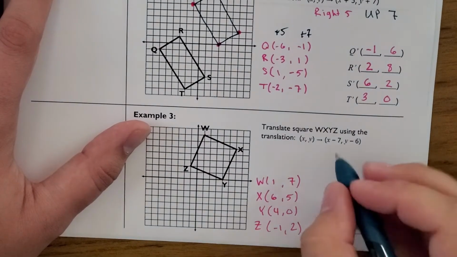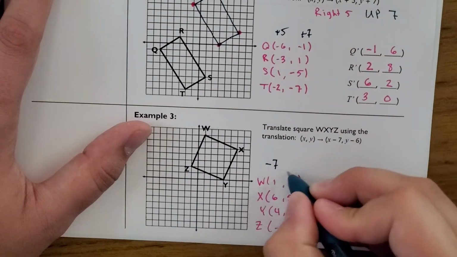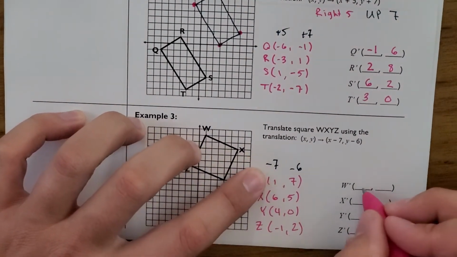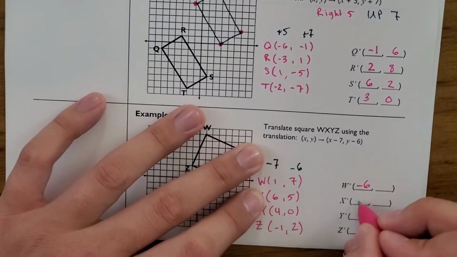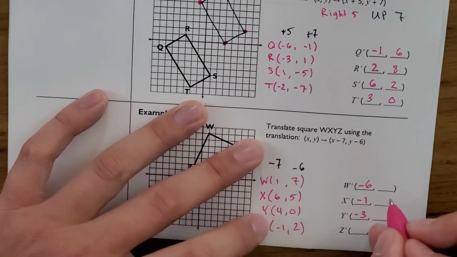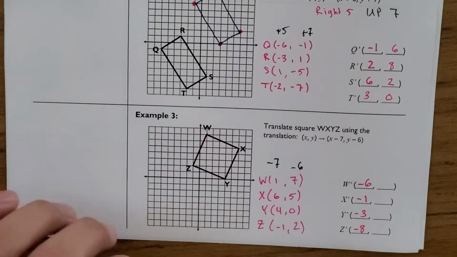Again, look what our translations are. This one's -7, this one's -6. So let's apply that all the way down. 1 minus 7 is -6. -7 and 6 is -1. -7 and 4 is -3. And -7 and -1, they're both negative, so it's going to get more negative, -8.